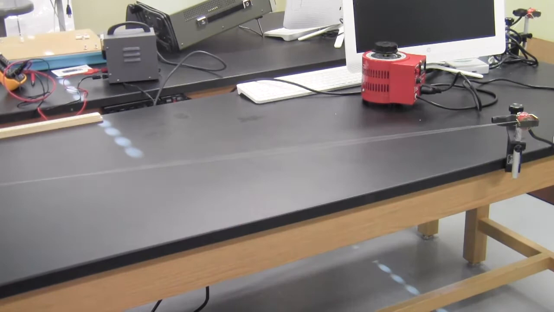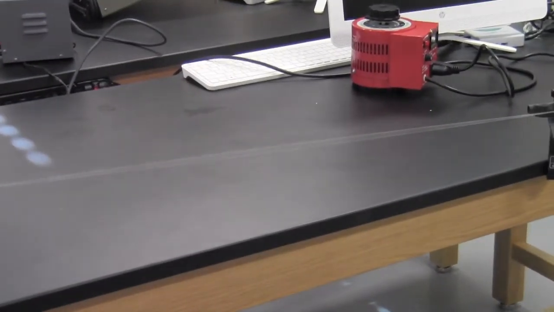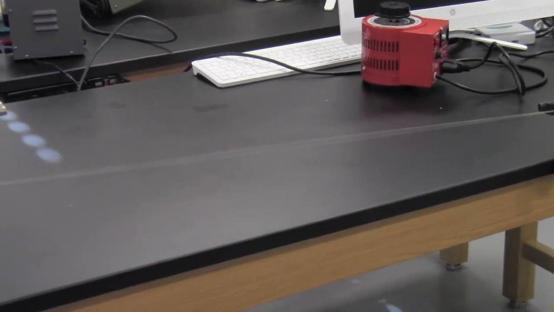The frequency of the vibrator is 120 pulses per second, so 120 times 1.85 is about 220 meters per second. Velocity is frequency times wavelength. So that's the answer for the velocity of the wave in the string.